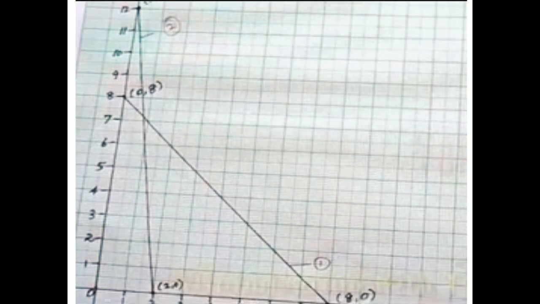So finally I have plotted the two lines of the two constraint equations on the graph. The next step is to find the feasible region. Now, to find the feasible region, I have to see whether the shaded area is above the line or below the line. So how will I get this?